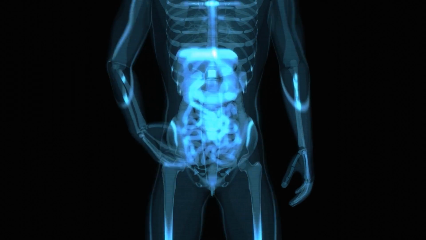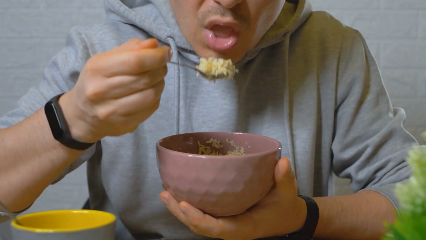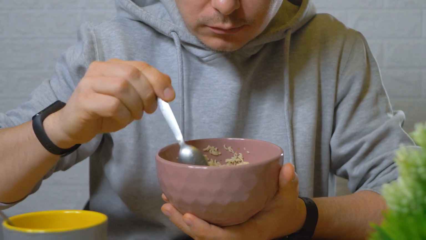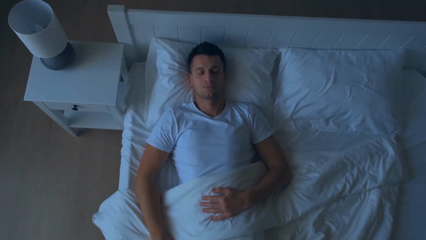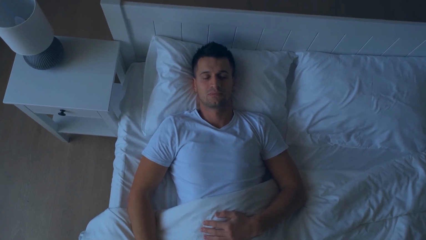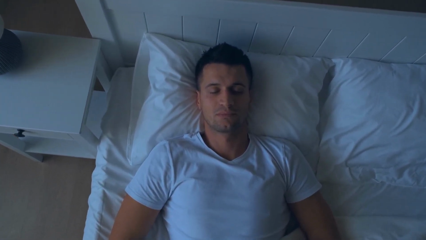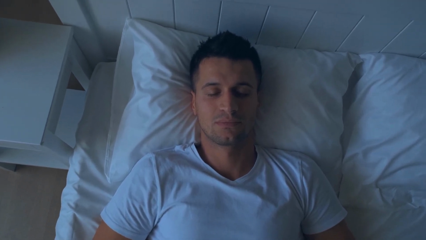Your metabolism plays a crucial role in weight loss. It's the process by which your body converts what you eat and drink into energy. Even at rest, your body needs energy for basic functions like breathing, circulating blood, and cell repair. This is known as your basal metabolic rate, BMR.